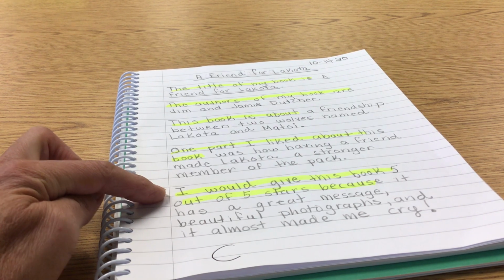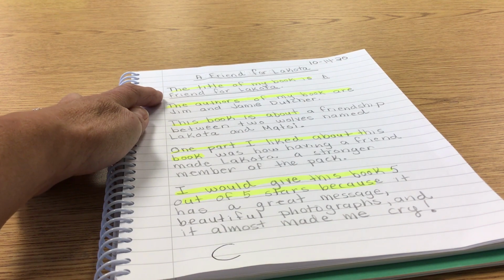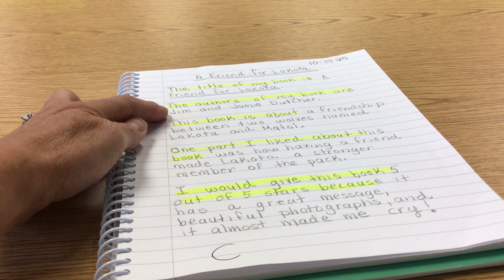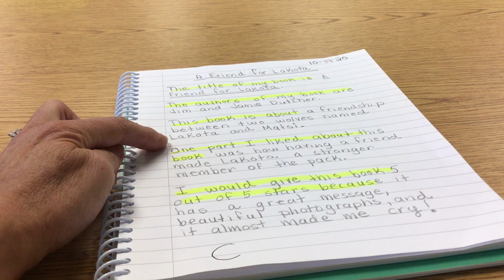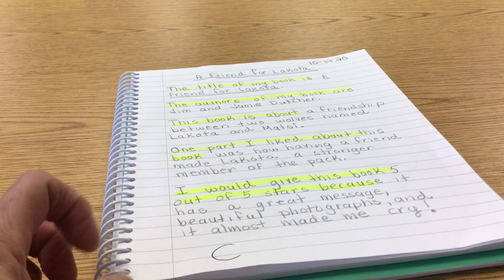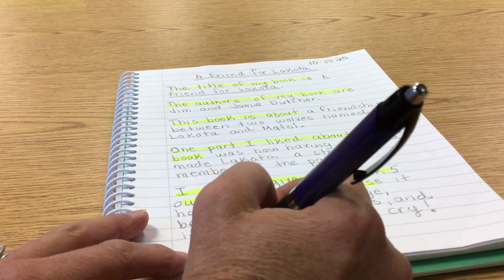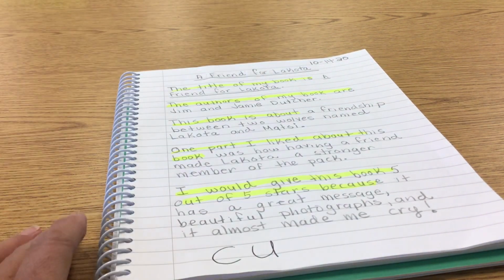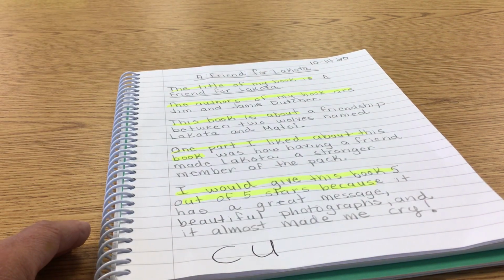Then you want to make sure that you've capitalized the title correctly, the names of the authors, and any other names from the book that you might use. The next letter in CUPS is a U. That stands for understanding. This means that you've reread your sentences and they make sense.